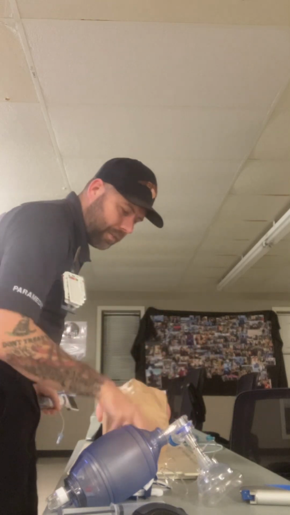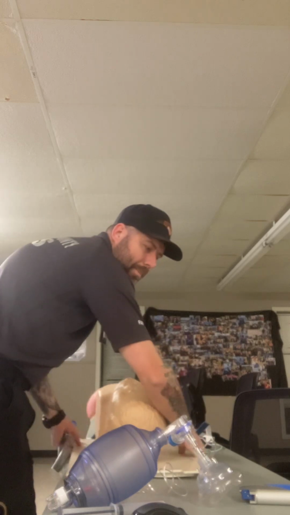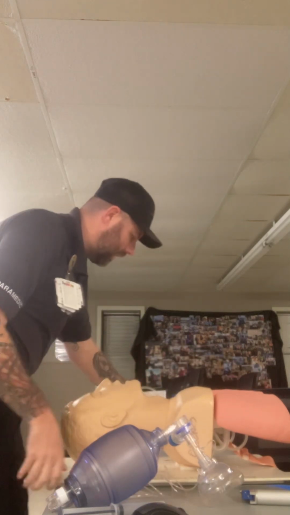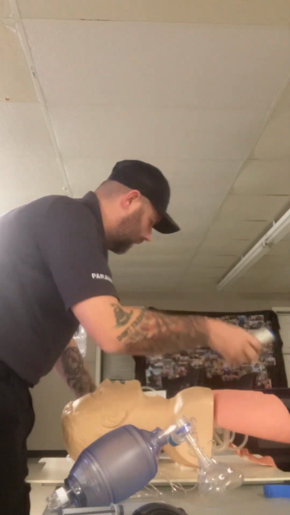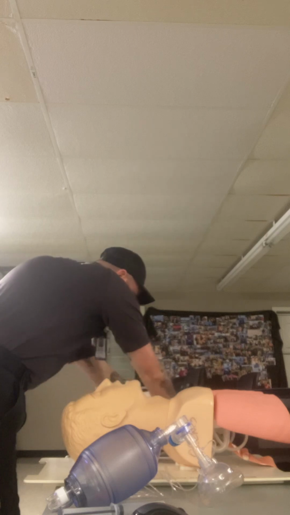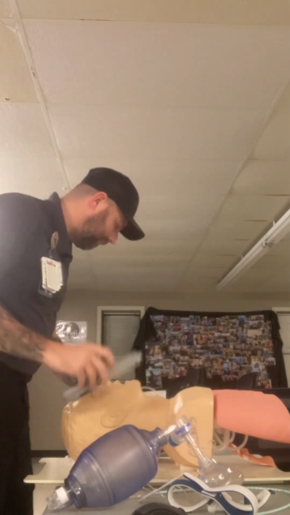Put all this stuff over here because we're going to go over the actual intubation portion. We're not going to worry about a backup airway. So we'll put that this way. I need all this stuff.